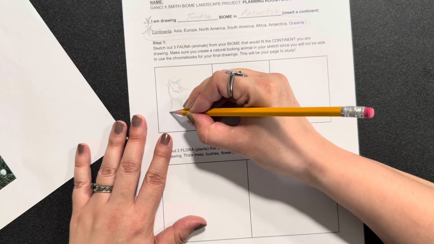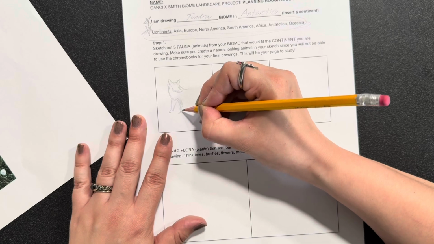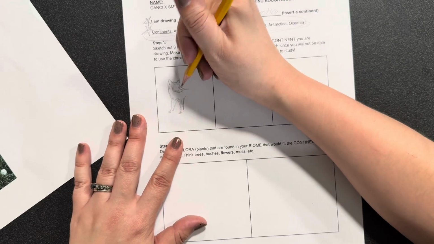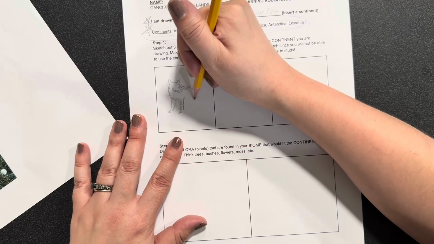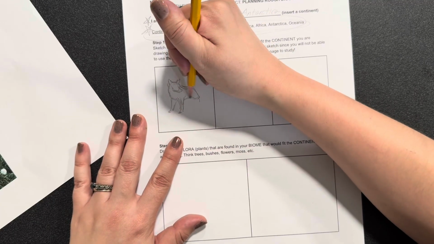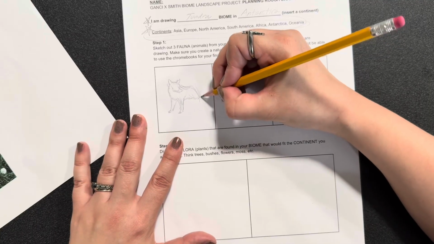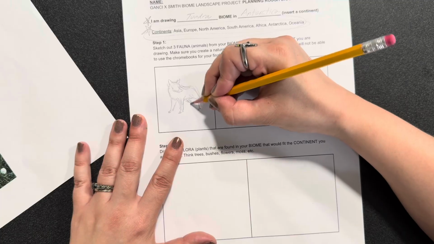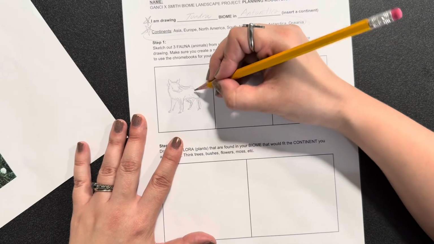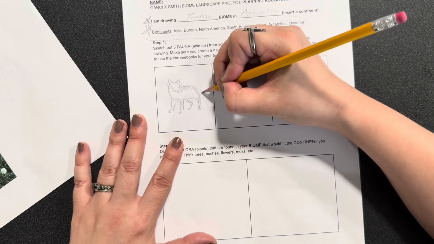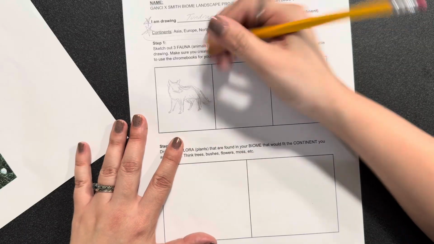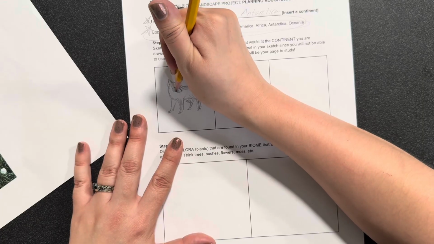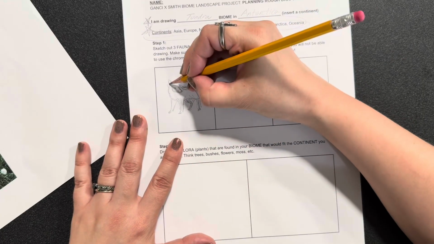Because again, this paper is going to be my lifeline throughout the entire project. So throughout the whole project, I'm going to be referring to this page. You are going to keep this page in your bucket for the whole project. You'll get it out every day to refer to it, and you'll be using this as your research for this project. So you're researching those animals, sketching them out, and then this is what you're going to refer to for that project.